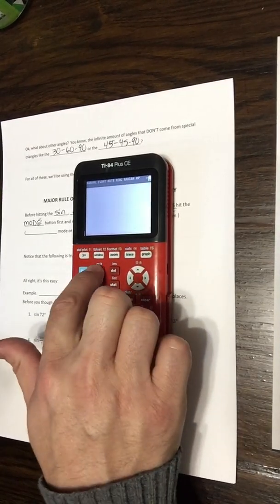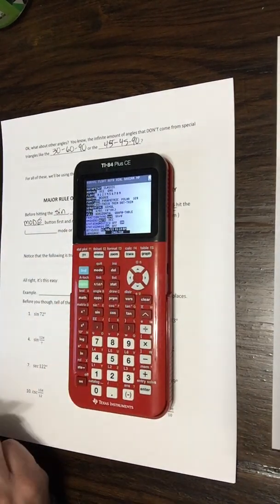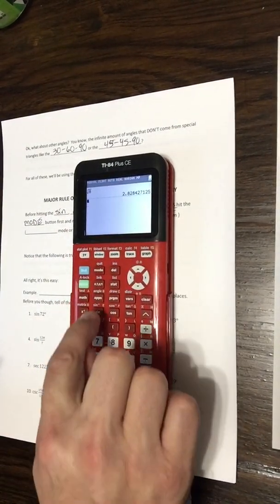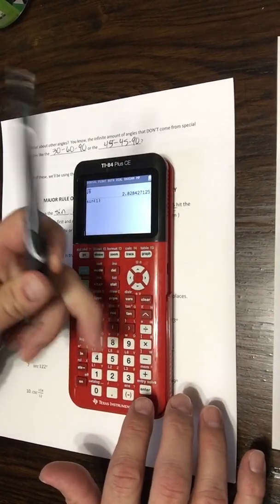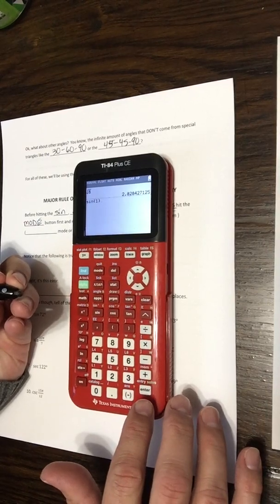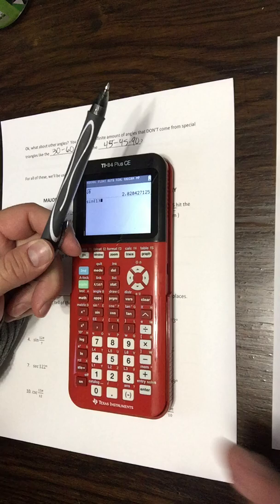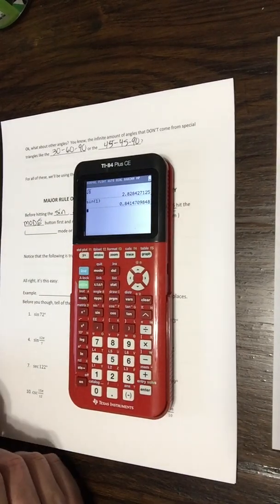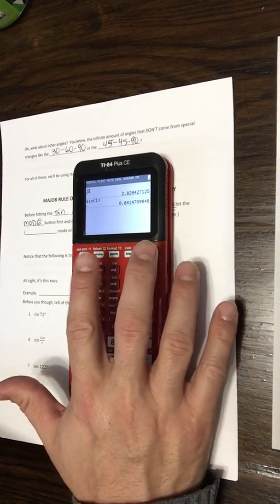For example, let's see what mode we're in. I hit the mode button and you can see it's down here. I'm in radian measure. So I'm going to hit the sine of 1. What that means is the sine of 1 radian. Well, it's 3.14 radians to get all the way over here. So 1 radian we decided was somewhere around 57 degrees, right? So the sine of 1 radian is the y value up there. It's 0.84.